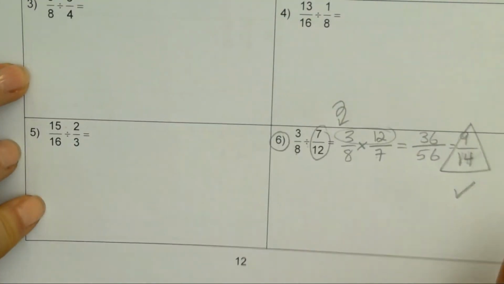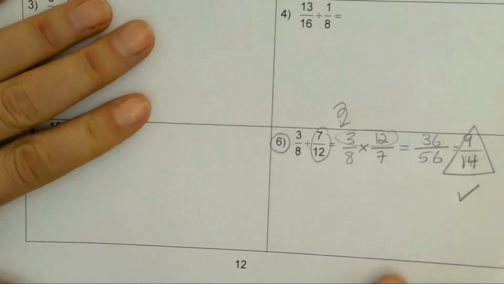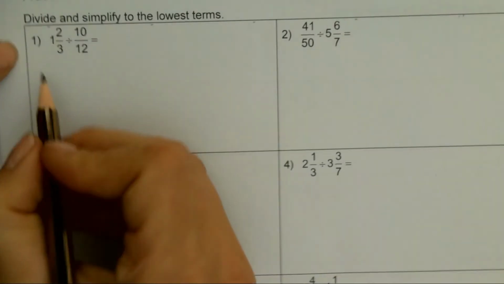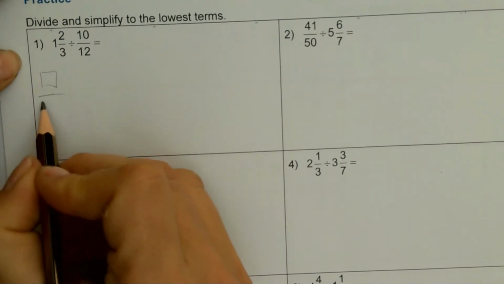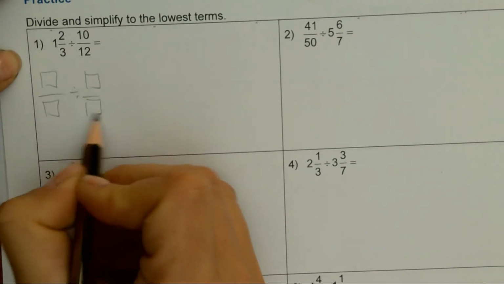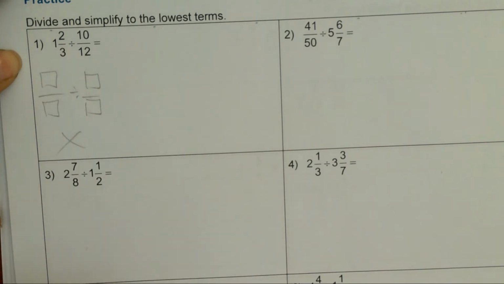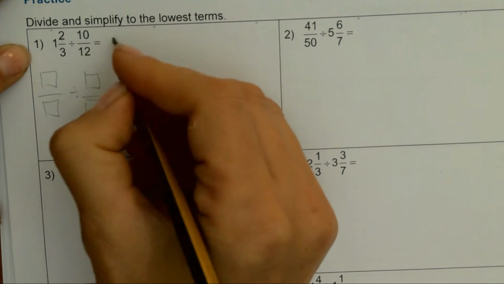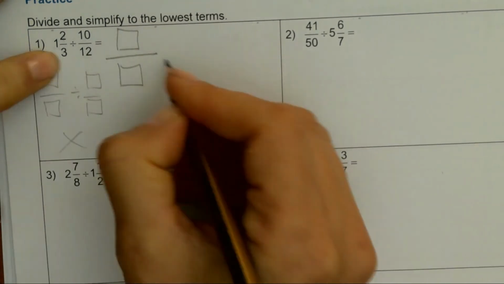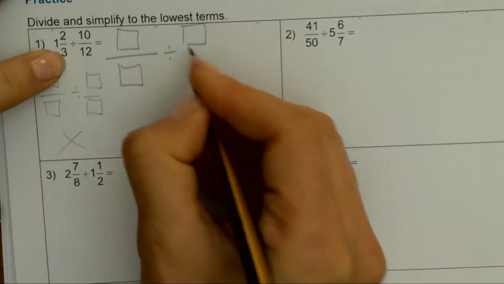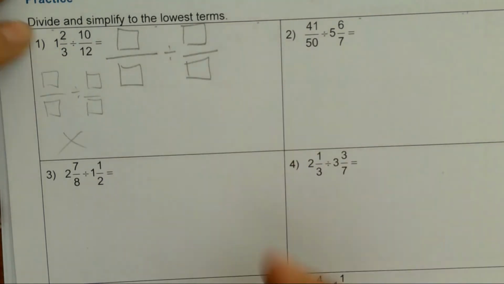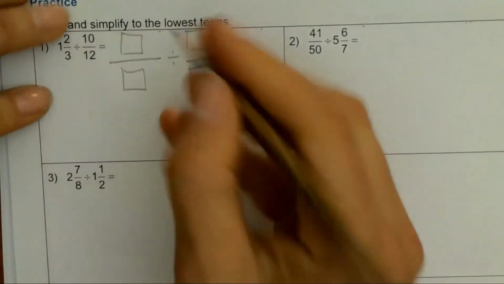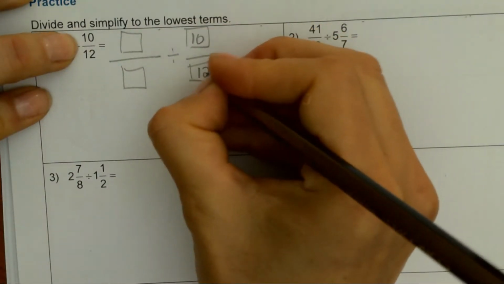Okay. You finish that page. Let's go to the next one. So, does it look like this? No, it doesn't. Because see, look, this is mixed. It doesn't look like that. So I have to make it look like this first, before I can even start the divide. Okay? 10/12 is fine, but this one is not.